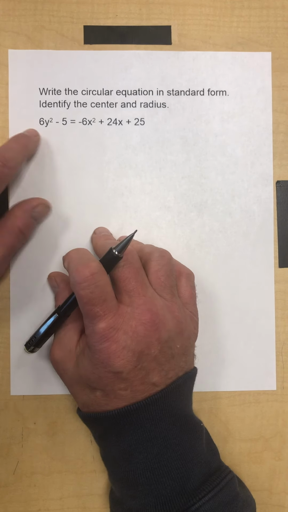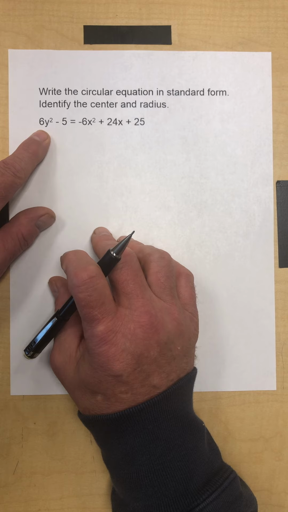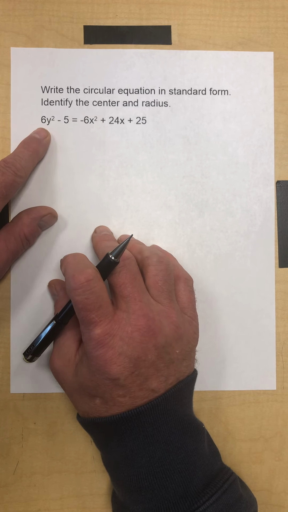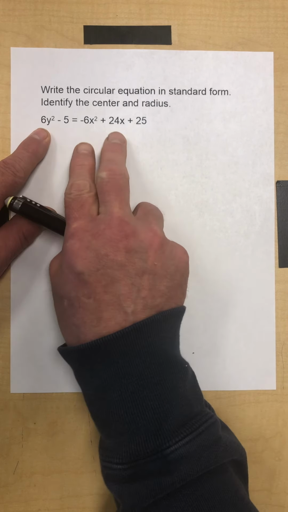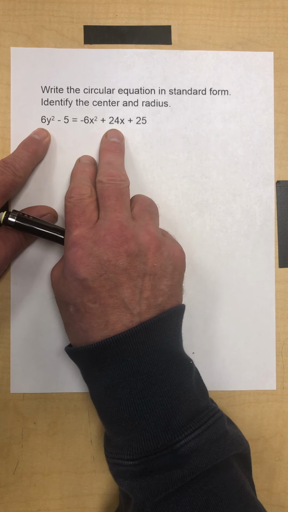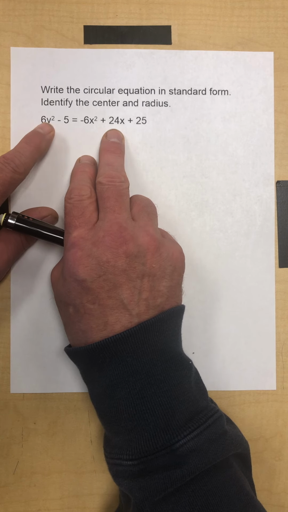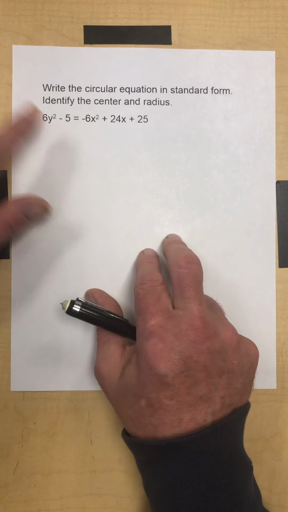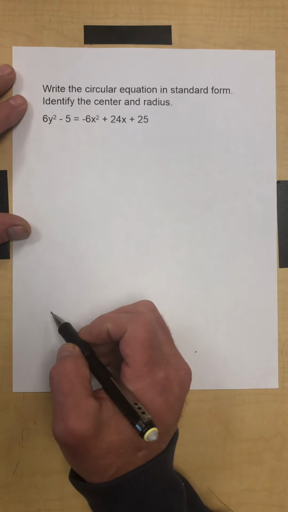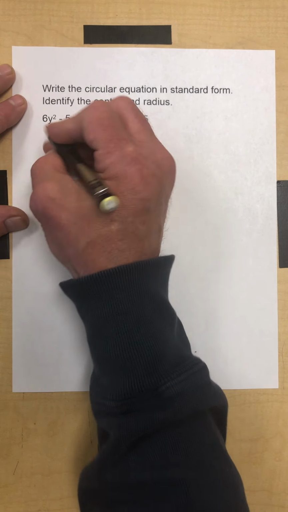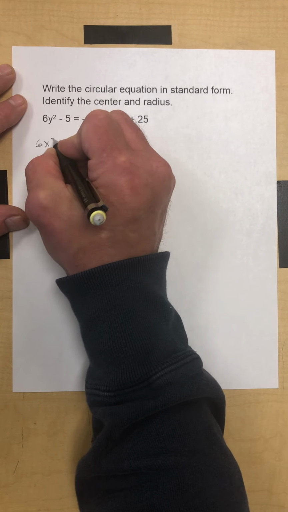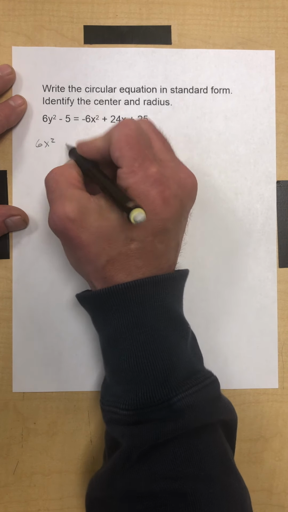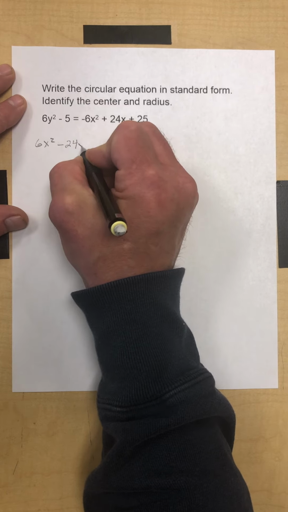Okay, notice that I have a quadratic term in y, but no linear term, so I'm not going to have to complete the square in y. But notice I have both a quadratic and a linear term in x, so I'm going to have to complete the square in x. Okay, so this y squared here is positive on the left. This x squared is negative on the right, so let's bring the x's over to the left to make the quadratic term positive. So this negative 6x squared comes over, becomes positive 6x squared. This 24x comes over, becomes negative 24x.